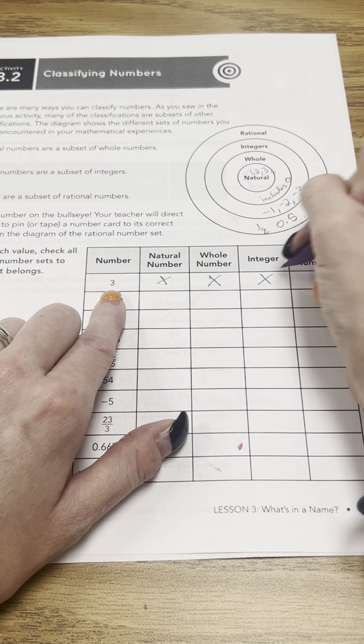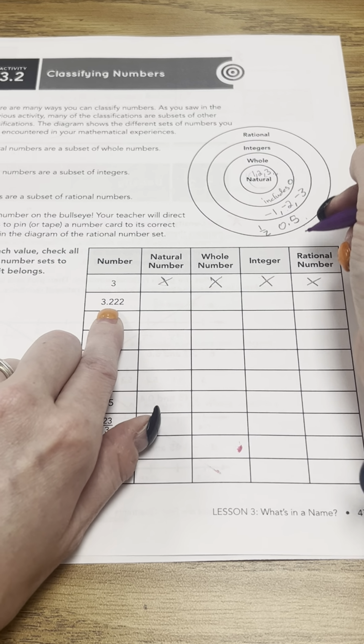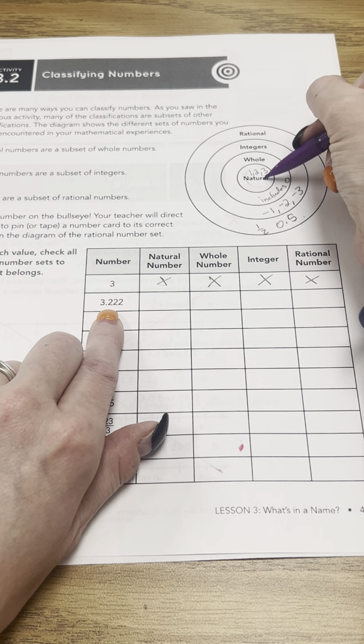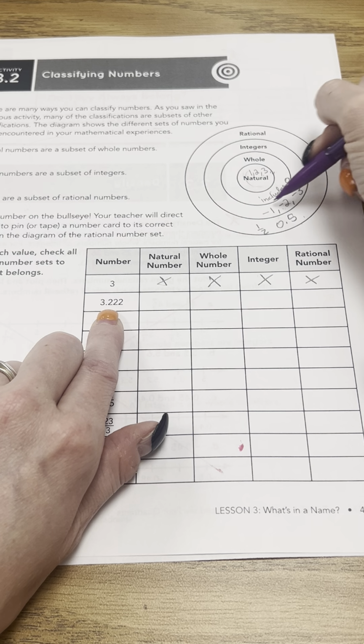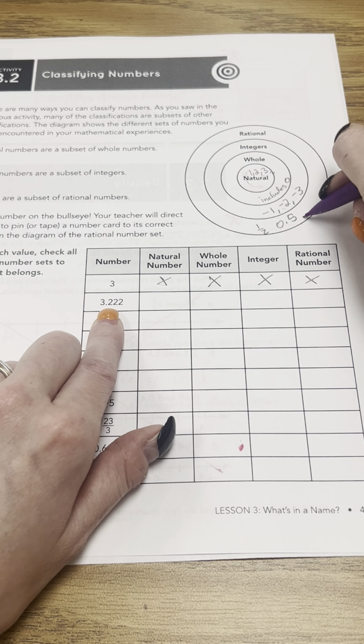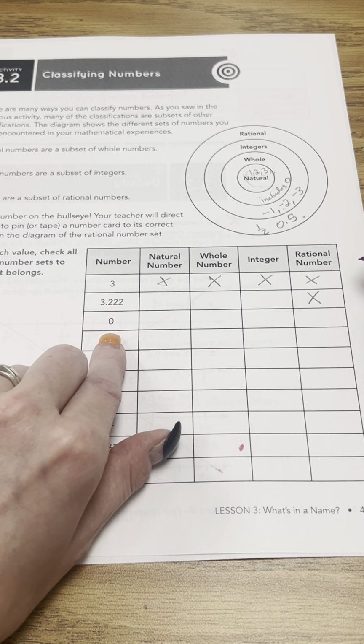So that would be yes for the rest. Okay, 3.22. Well, decimals can't be here, or here. None of these include decimals. The only one that includes decimals is a rational number. So that would be a rational.